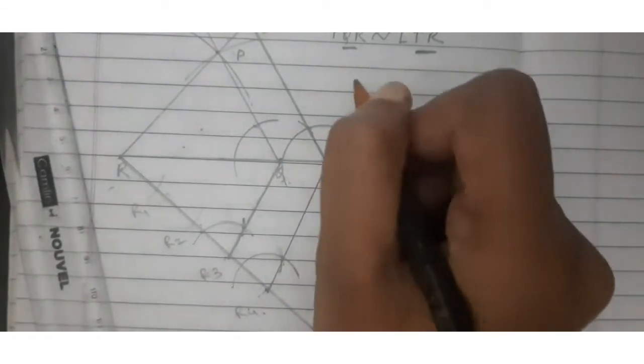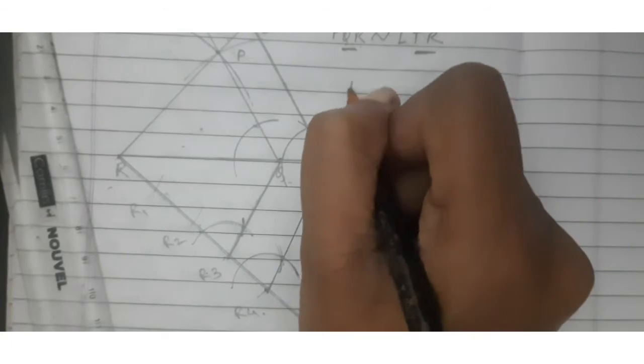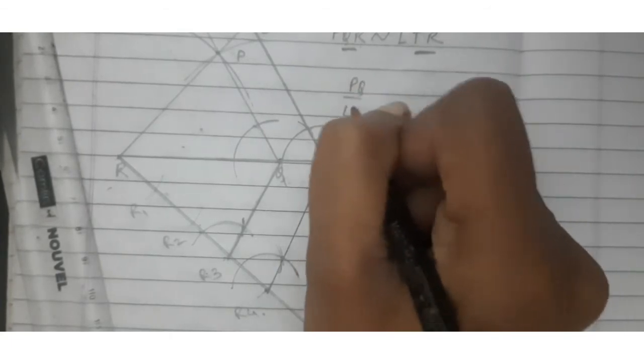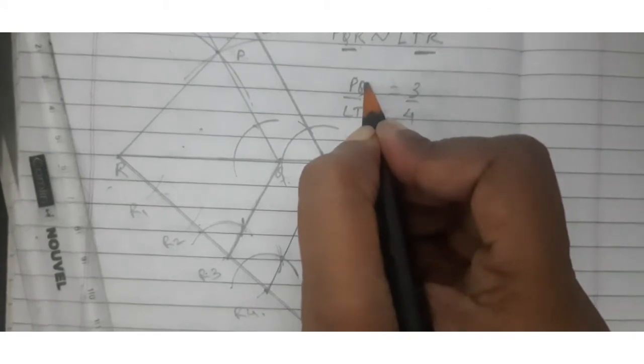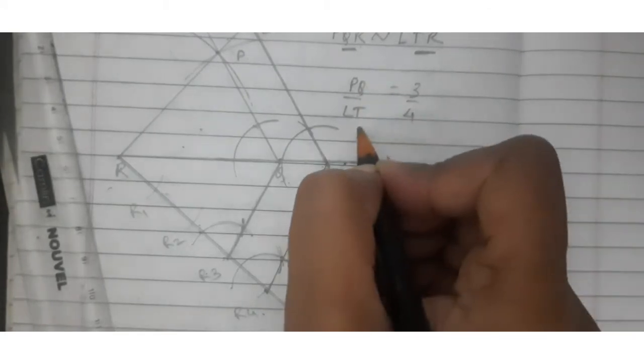So you can check LTR is outside the triangle. Right? Now here what I'll be doing, I'll be measuring this LT. So how am I going to get LT? PQ upon LT is given to us as 3 upon 4. I'll be substituting the value of PQ and measuring.